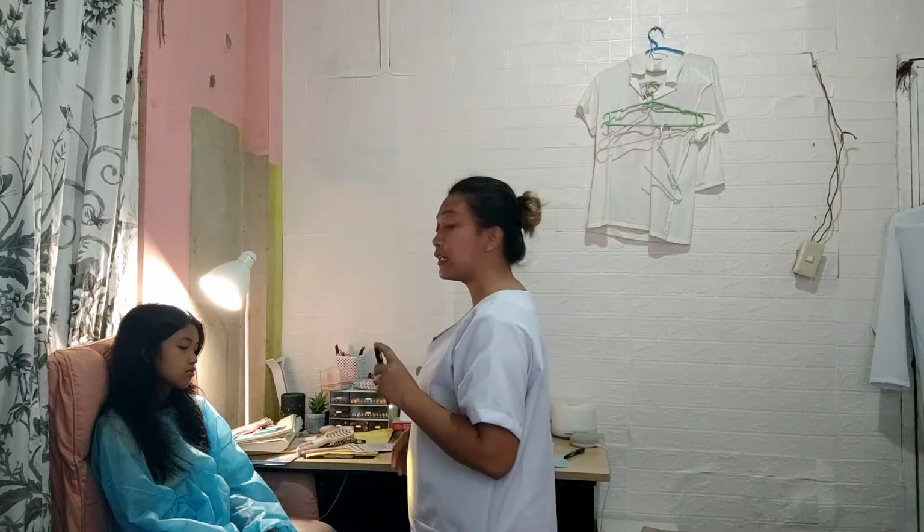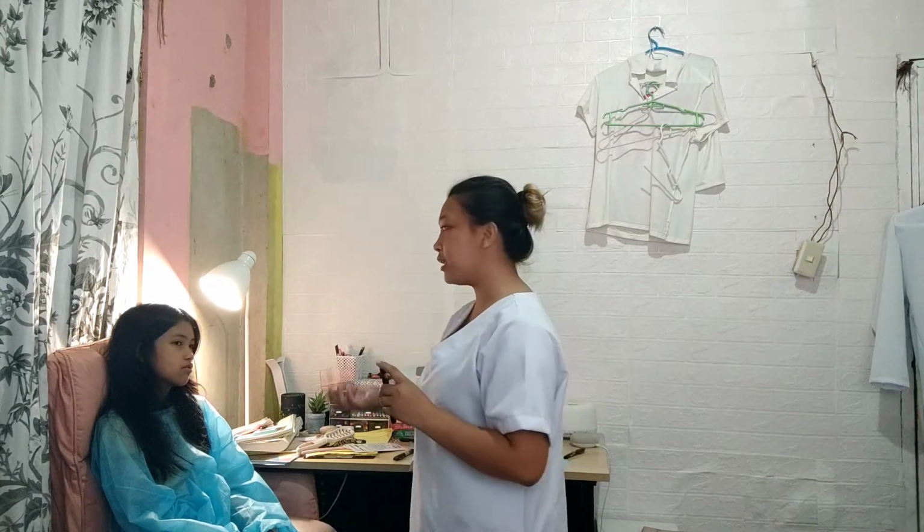This procedure is to test the parallel alignment of the eye or the cornea of the client. We'll be doing this by shining a light towards the bridge of the client's nose and then asking the client to look straight ahead. See if the light reflection is directly at the same spot on both of the eyes.